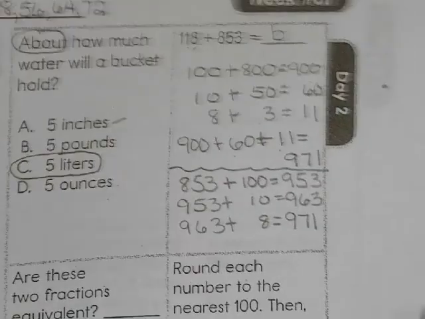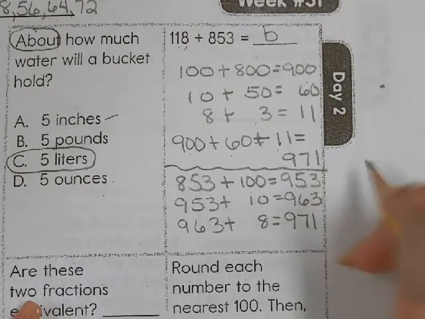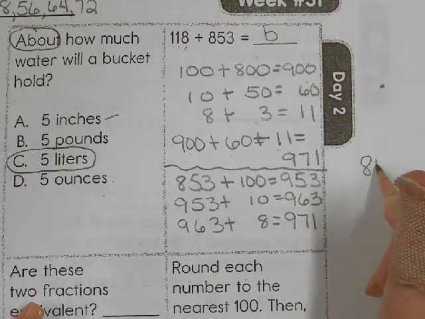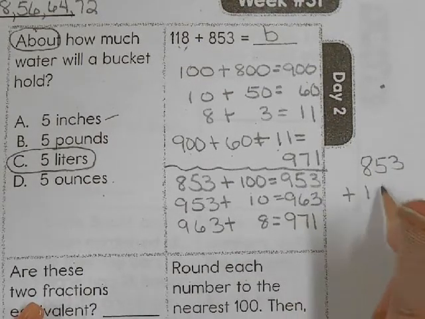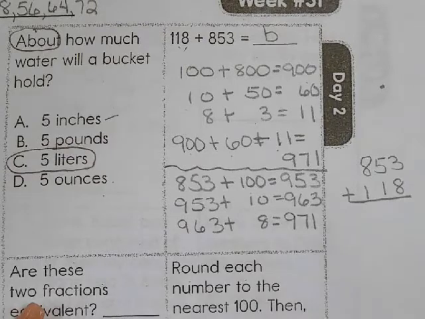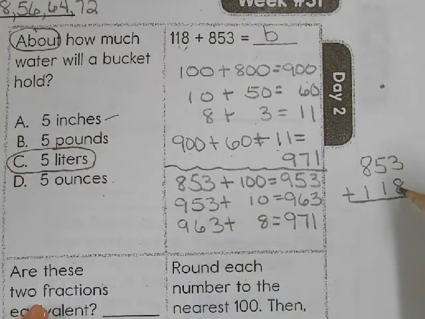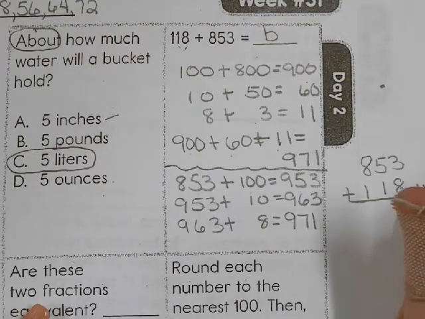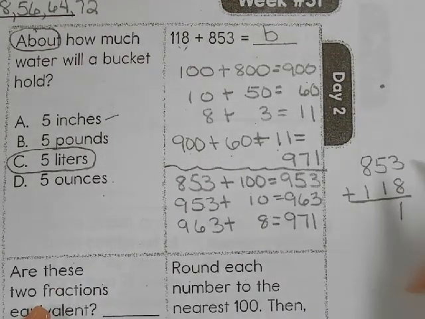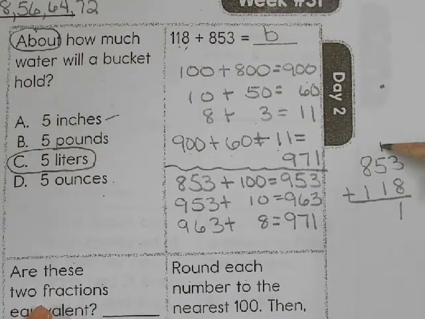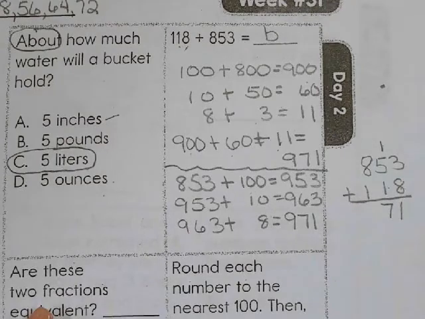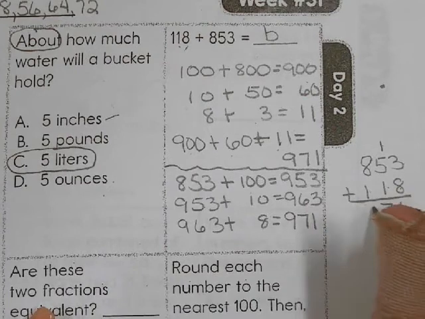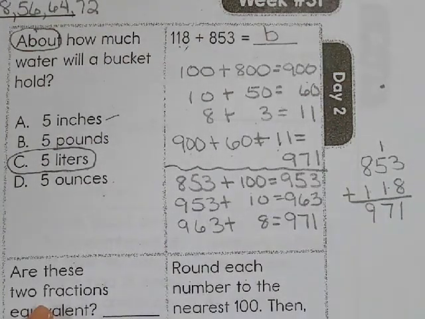We could also use that understanding as an algorithm. We had started talking a little bit about algorithms. So if we line up our place values, we know that 8 and 3 will give us 11. We put the 1 in the 1's place, and that 10 gets carried over to the 10's place value. So now we have 50 plus 10 makes 60, plus another 10 makes 70. So that's 7 tens. And then we can just add our hundreds, 800 plus 100 is 900. So many different ways to look at this.